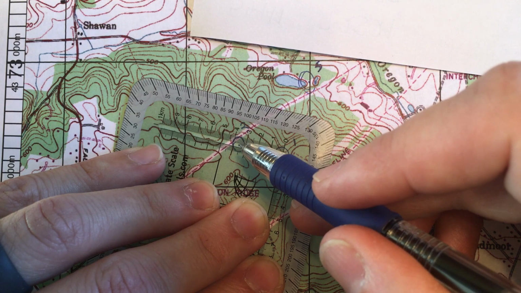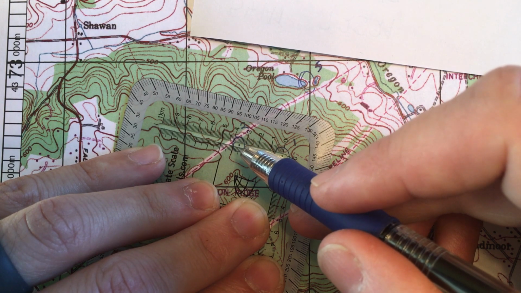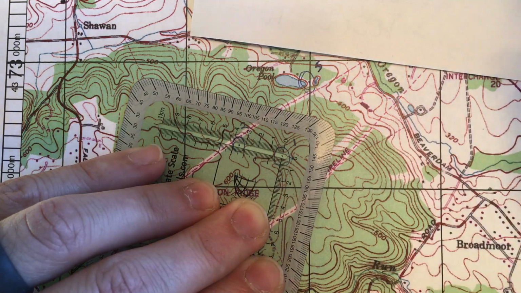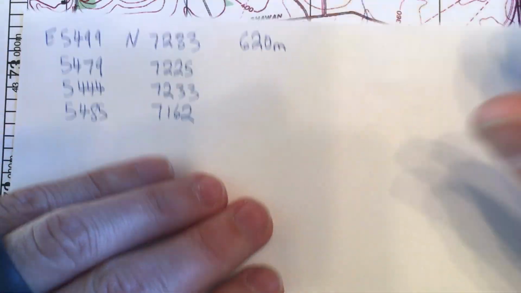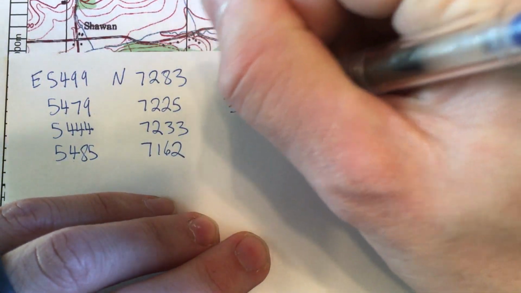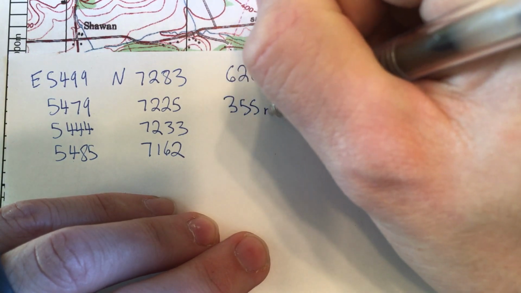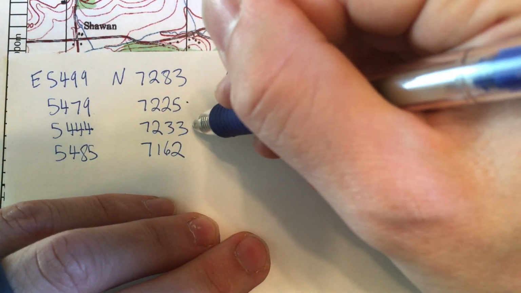So I'm going to go ahead and call that 350. If you look, maybe that's kind of partway in between those 2 lines, so maybe we could write 355 there. So I'm going to go ahead and do that, write 355, and that's going to be that distance, basically from this point to this point.